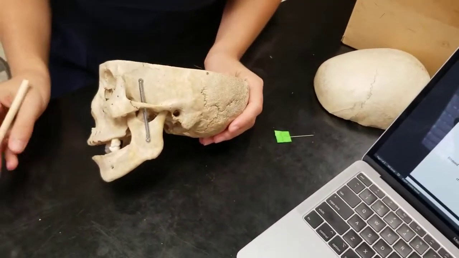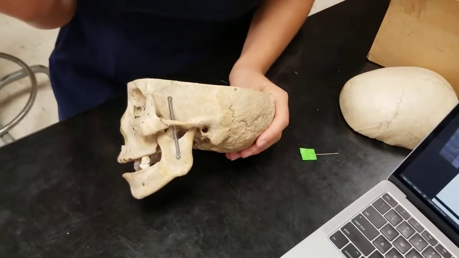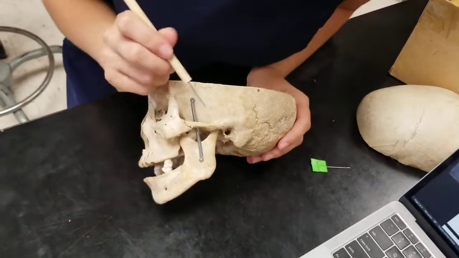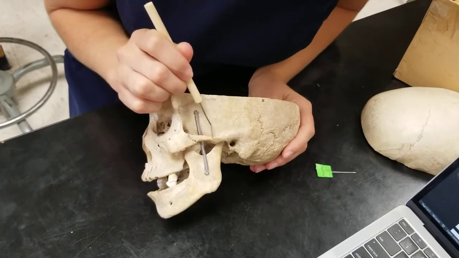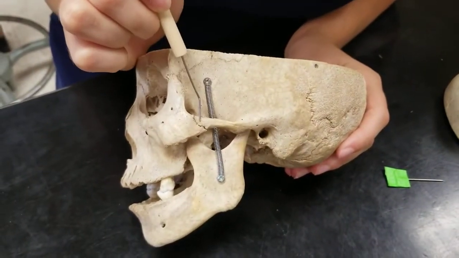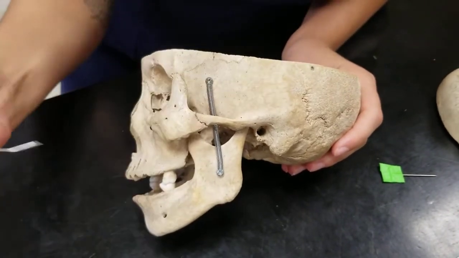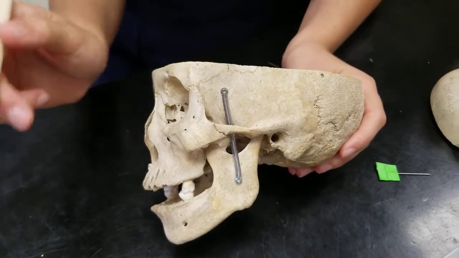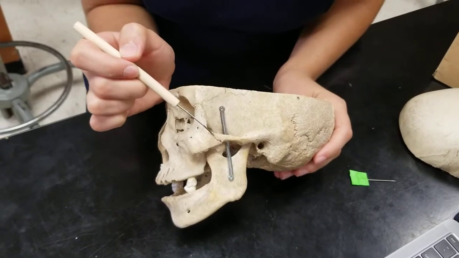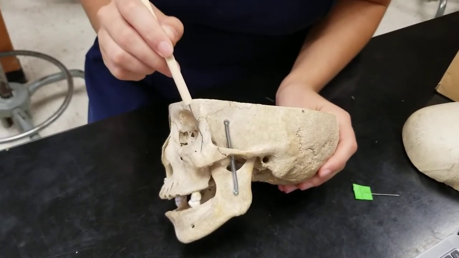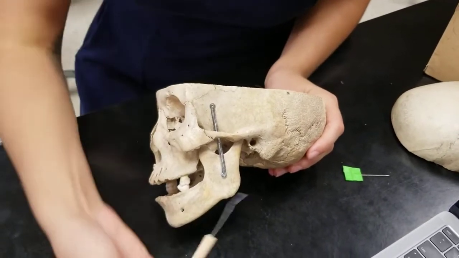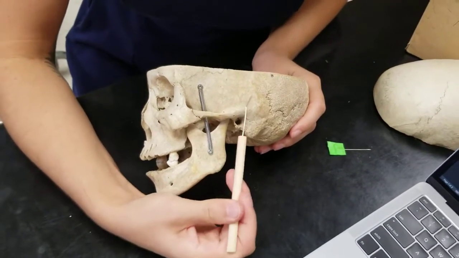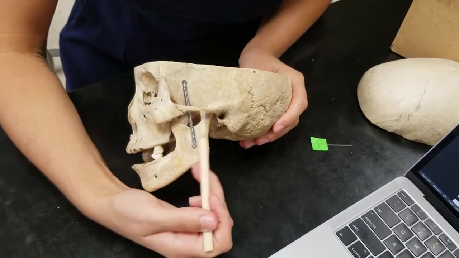So the first thing that I want to identify on the temporal bone is the zygomatic arch, okay? The zygomatic arch is this little bridge right here, okay? The zygomatic arch connects the temporal bone to the zygomatic bone. Remember, the zygomatic bone was your cheekbone, okay? So you can actually see the suture line that separates the temporal and the zygomatic bone. So when you're labeling this as the zygomatic arch, make sure that you say zygomatic arch of the temporal bone because it is on this side of the bone. Okay?